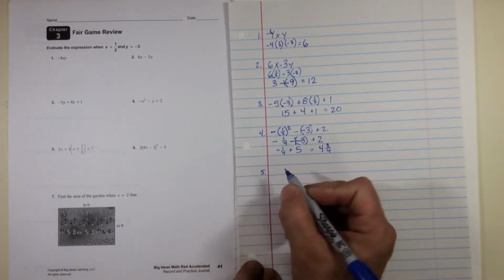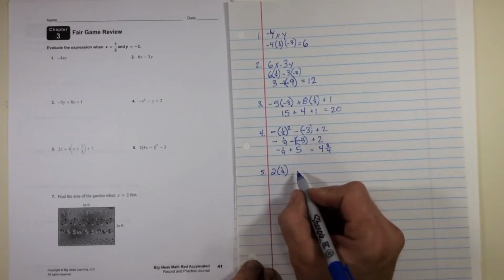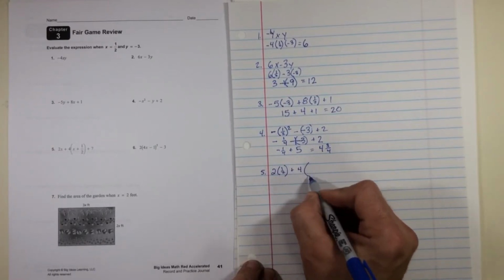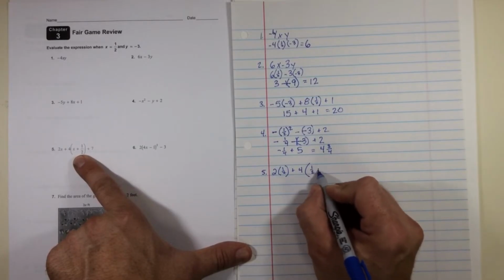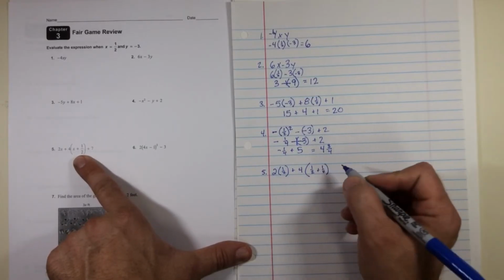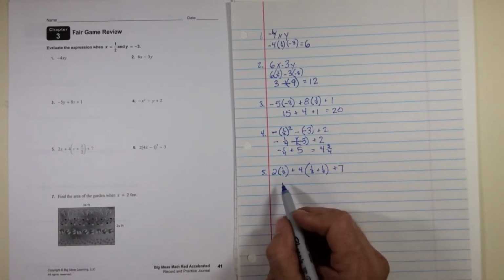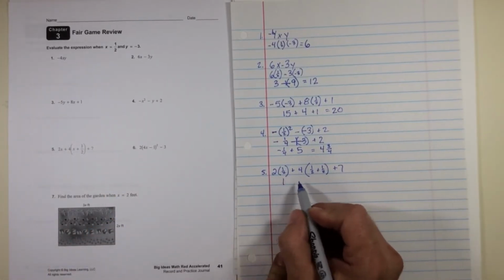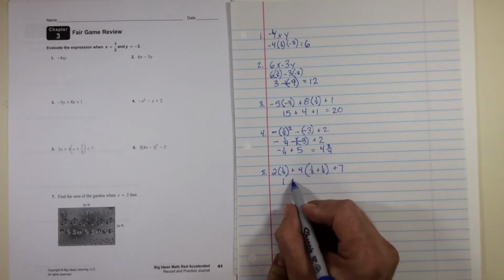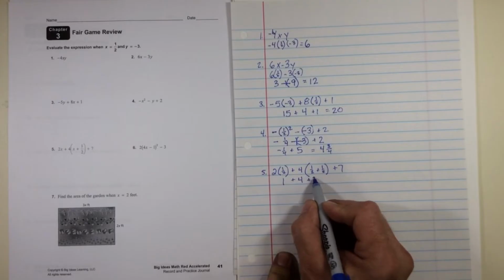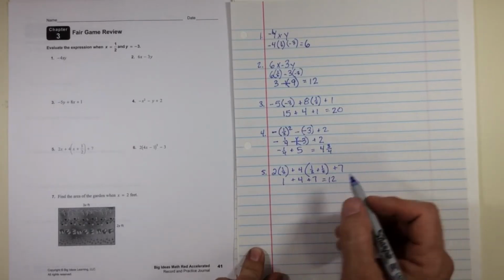Number 5. 2 times 1/2 plus 4 times 1/2 plus 1/2, that's a toughie, plus 7. So there are no y's in that one, okay? 2 times 1/2 is 1. Do in parentheses first, 1/2 plus 1/2 is 1. 4 times 1 is just 4. Plus 7 over here, 7, 8, 9, 10, 11, 12 is the answer.